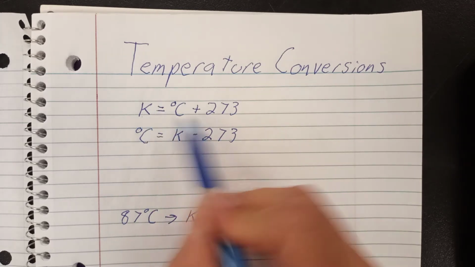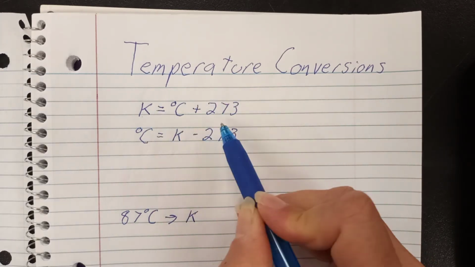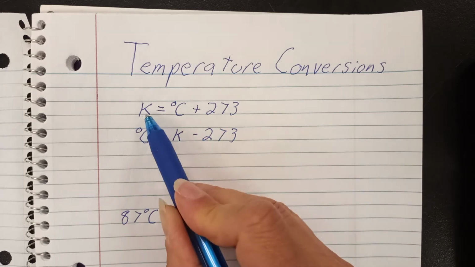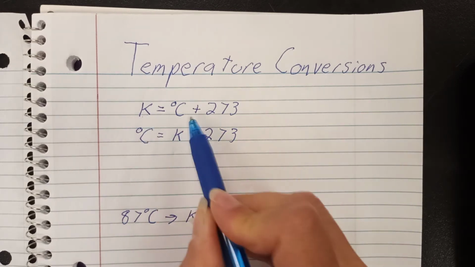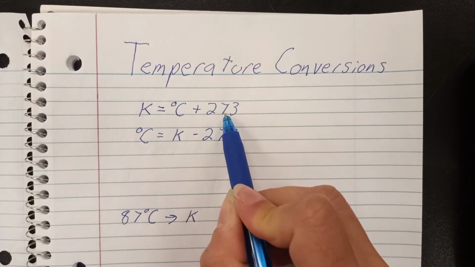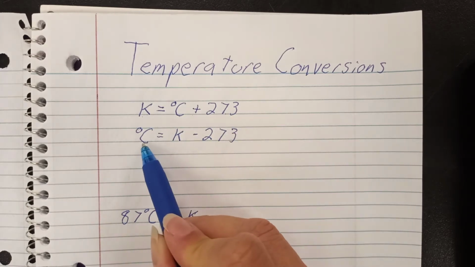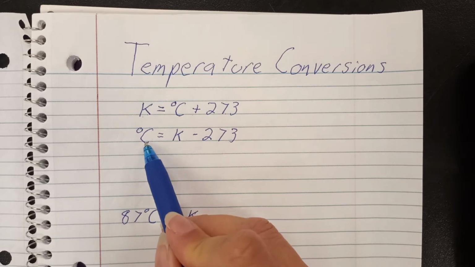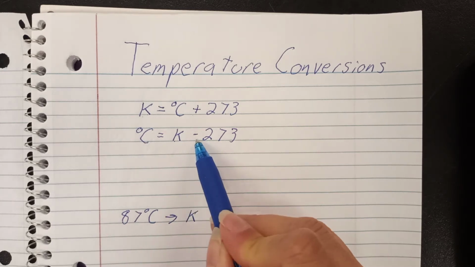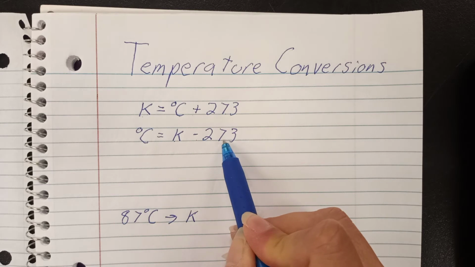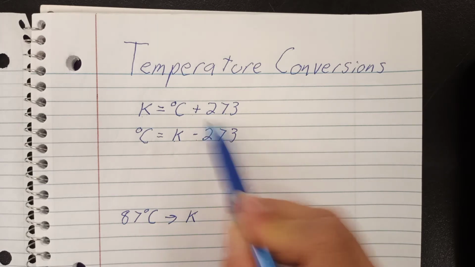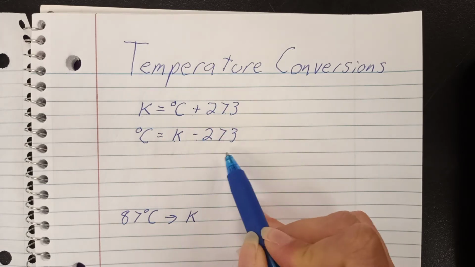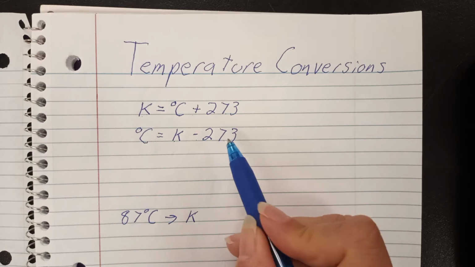Okay. Kelvin, as the older brother, is 273 higher than Celsius. So to find Kelvin's age, I'm going to take the younger one plus 273. Celsius is the other way around. To find the younger one, you take the older sibling minus the difference in their ages, so 273. Okay, that 273 is always the same. All I have to do is add and subtract.